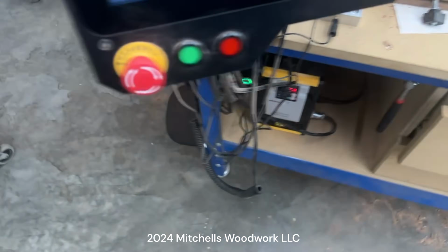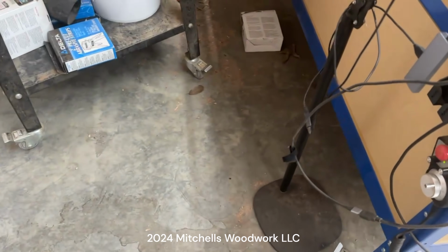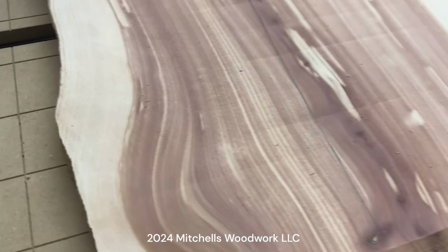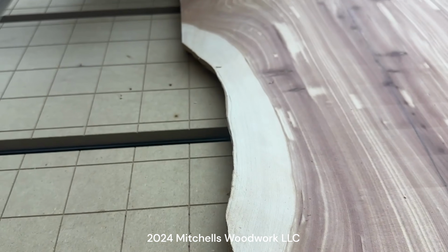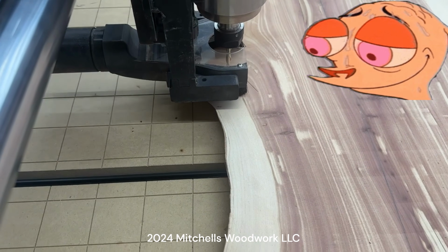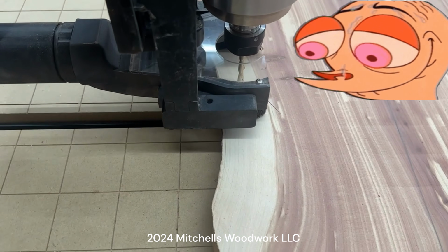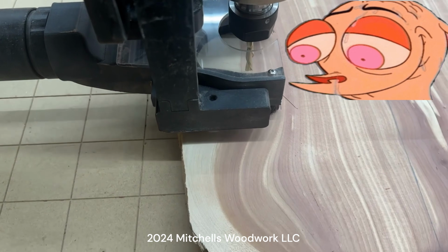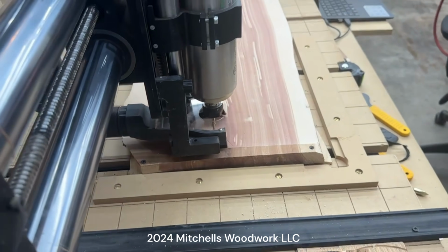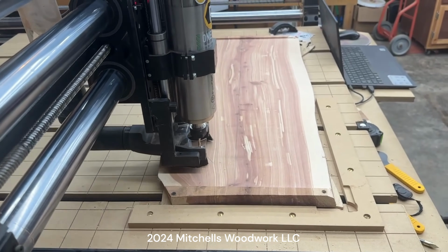Then I'll go around behind it and watch this. Yeah, so we were in the white the whole time there, so I feel a lot better about that. All right, let's make some hand glitter.